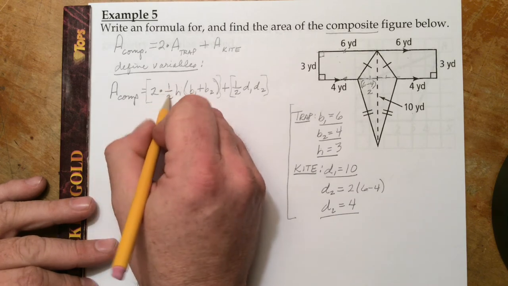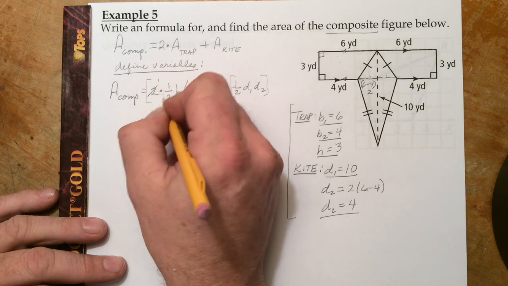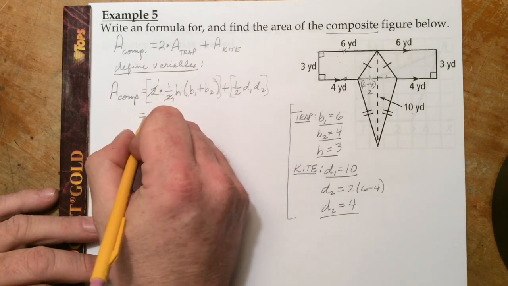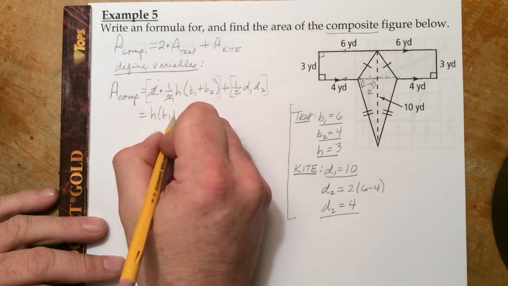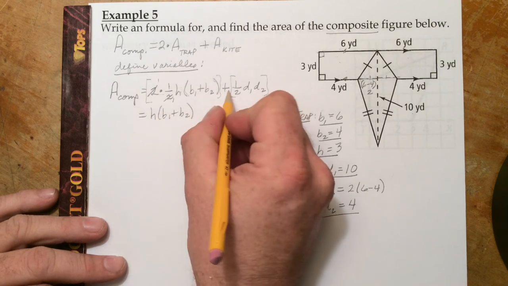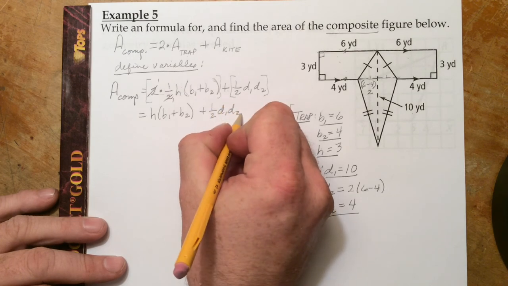So notice the 2 and 1/2 will both cancel each other out. 2 goes into 2 once, 2 goes into 2 once. So I'm going to rewrite this as 1H, or simply H, times B1 plus B2, plus 1/2 times D1 times D2.